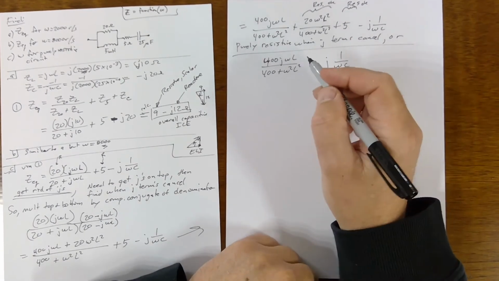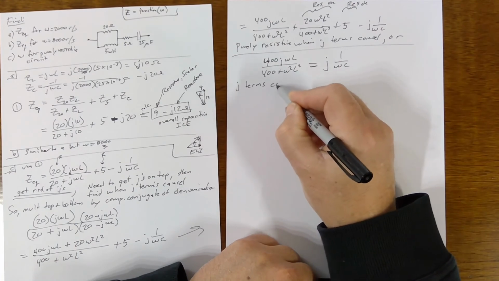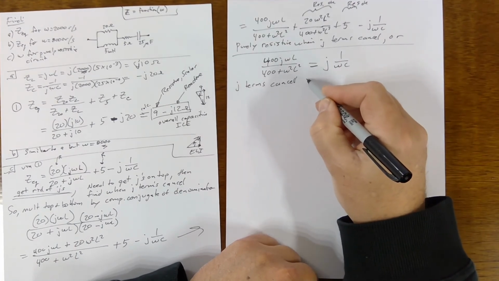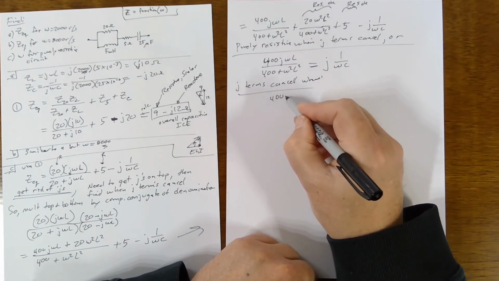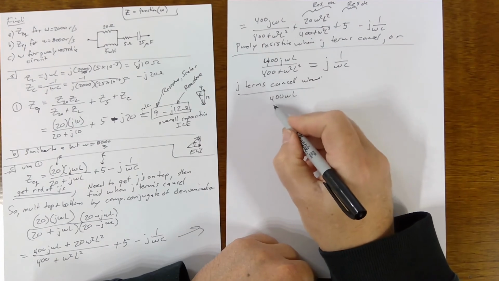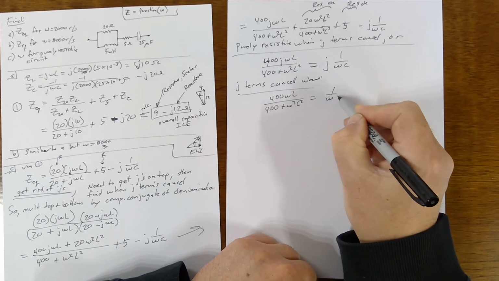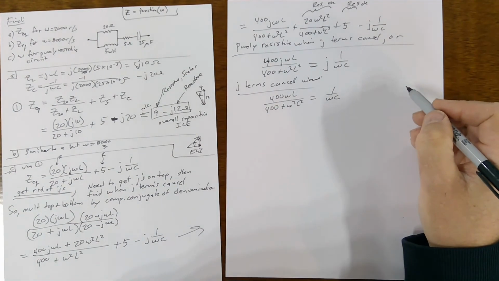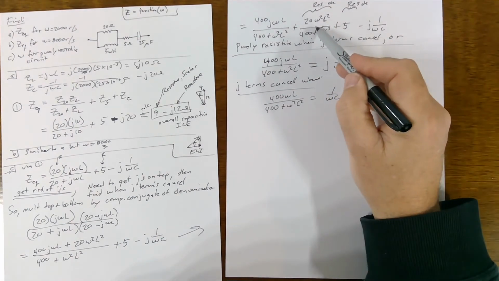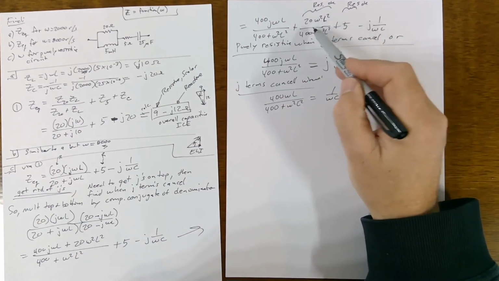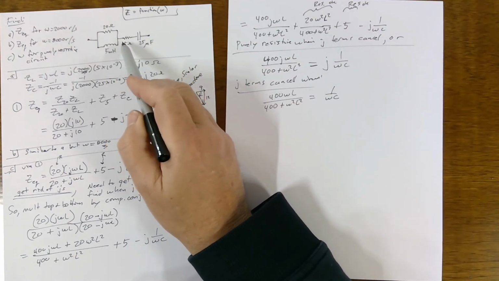So basically, just to be totally verbose about this, j terms cancel when 400 omega L, just erasing the j, over 400 plus omega squared L squared equals 1 over omega C. When those two terms are the same, then these will just go out, and this will be the resistance of the equivalent circuit here.